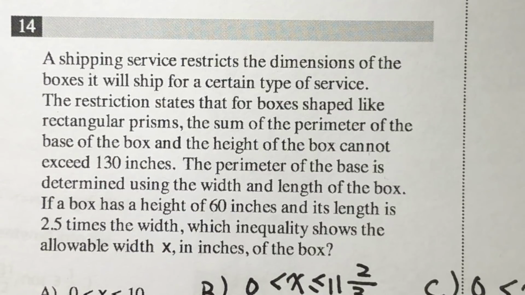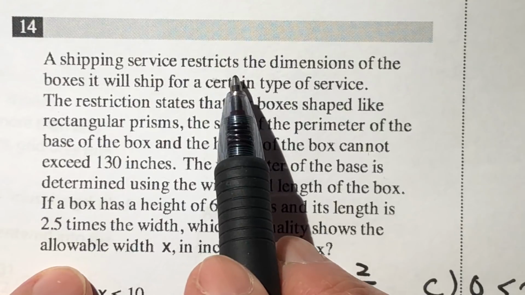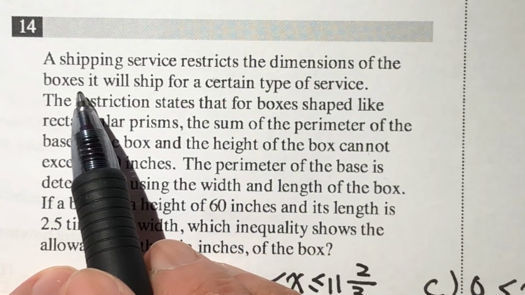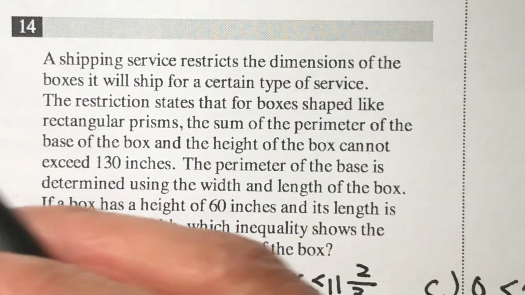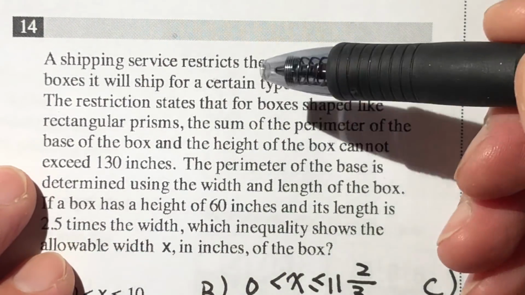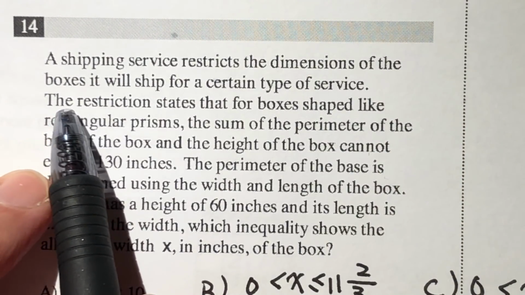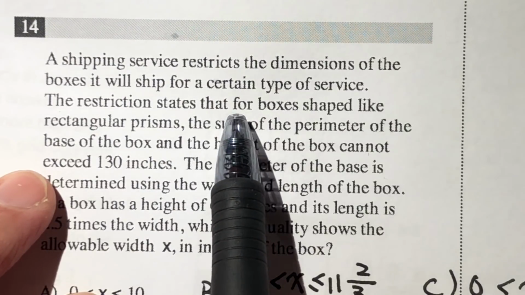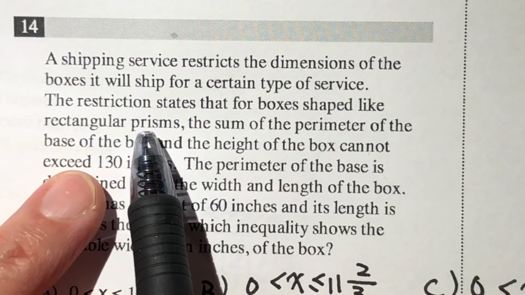Now you read it like a king reading the report from the ministers. Okay, a shipping service restricts the dimension of the boxes it will ship for a certain type of service. This is kind of nothing really important. You know there is a restriction. The restriction states that for boxes shaped like a rectangular prism.